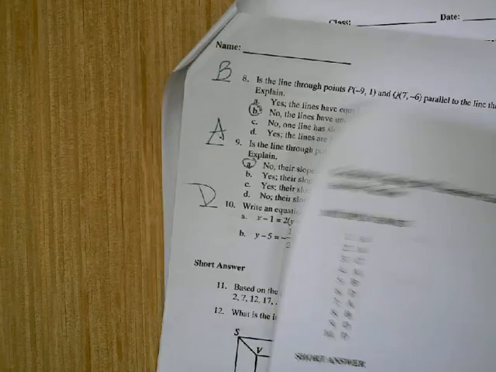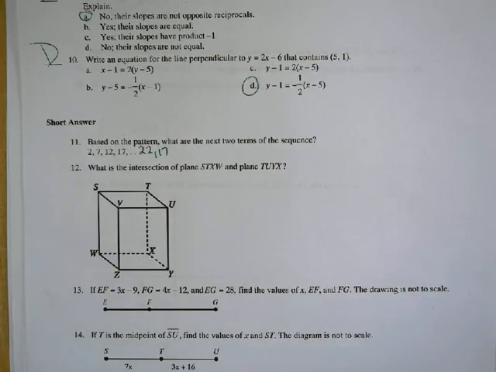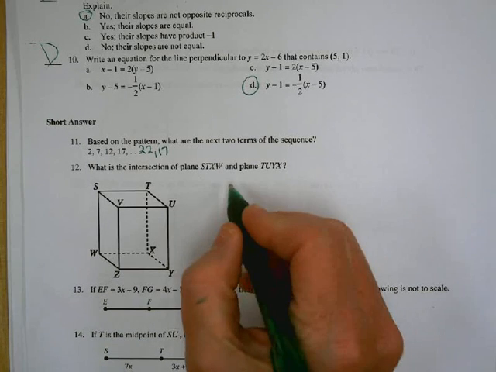Number 12 says, what is the intersection of plane STW and TUYX? The answer to number 12 is the line TX.